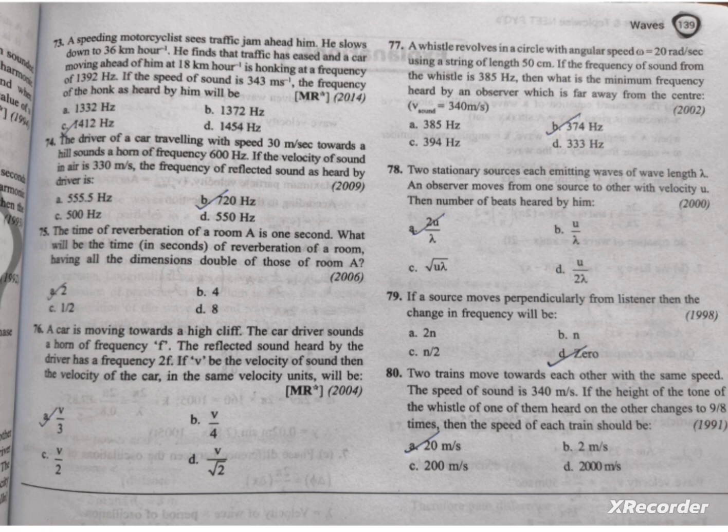He finds that traffic has eased and a car moving ahead of him at 18 km per hour is honking at a frequency of 1392 Hz. If the speed of sound is 343 meter per second, the frequency of the honk as heard by him will be option C, 1412 Hz.